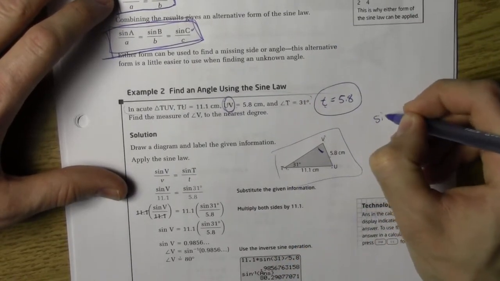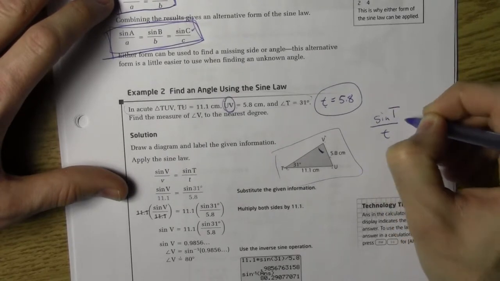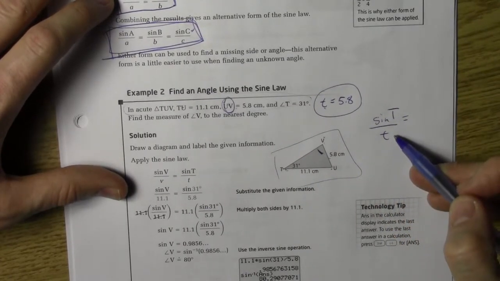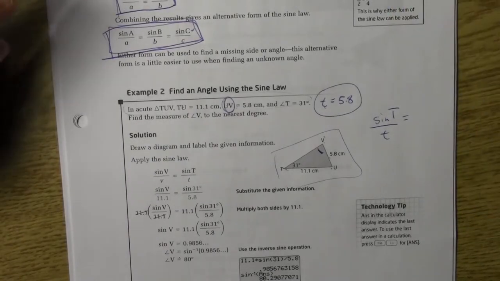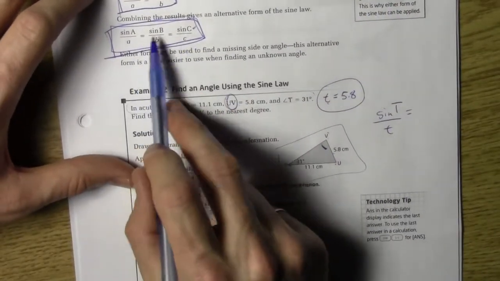I'm going to put sine T over T as one of the three. Remember, any problem you do for sine law, you're only going to use two of these three.